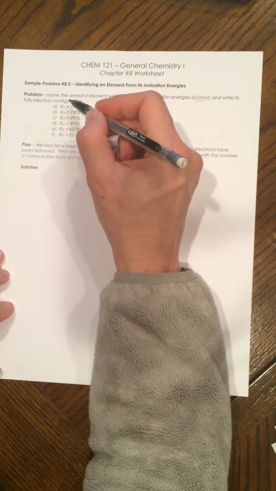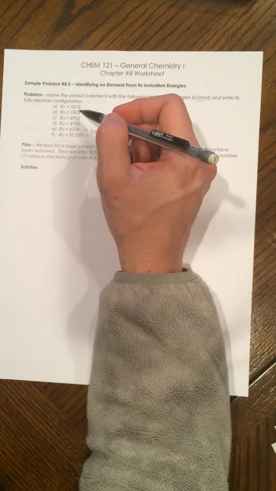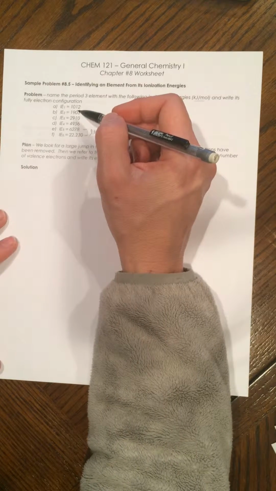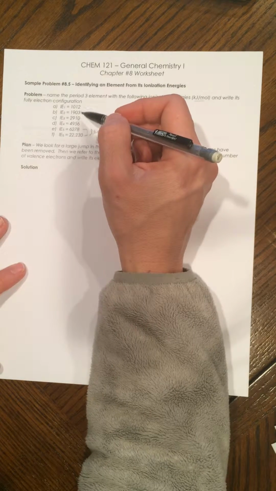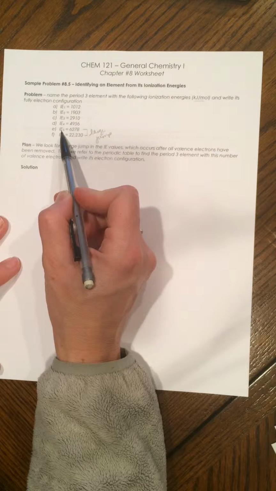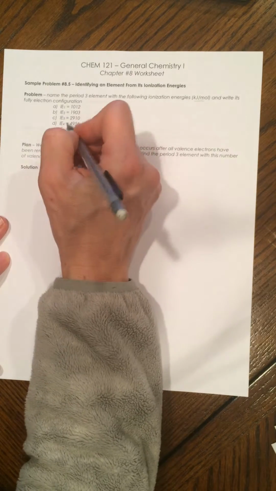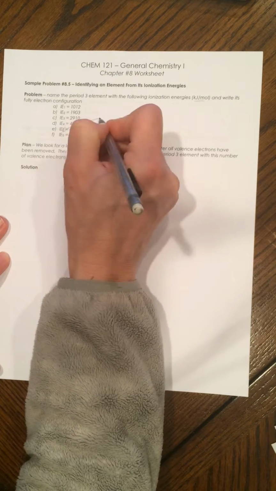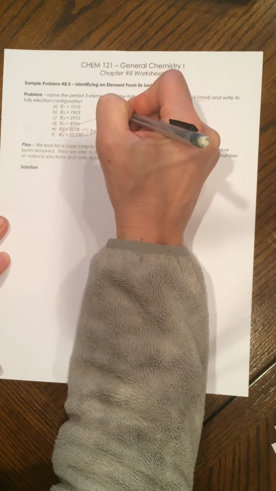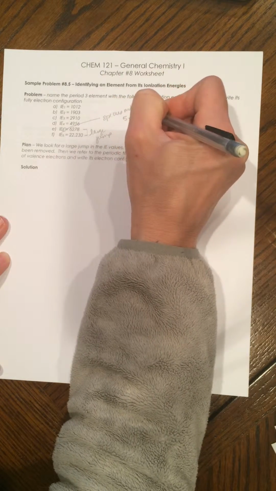So again, atoms want to lose electrons to be like a noble gas. But noble gases, being unreactive, are happy where they're at, so they don't want to lose additional electrons. So looking at this jump between the removal of electron 5 and the removal of electron 6, what we can infer is that we have a species with 5 valence electrons.